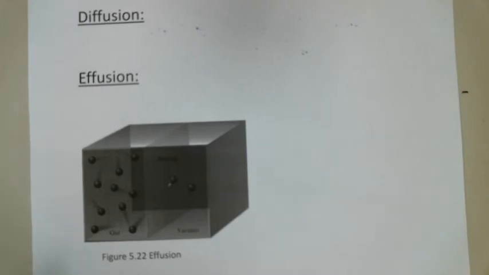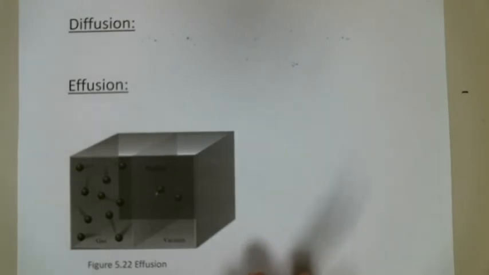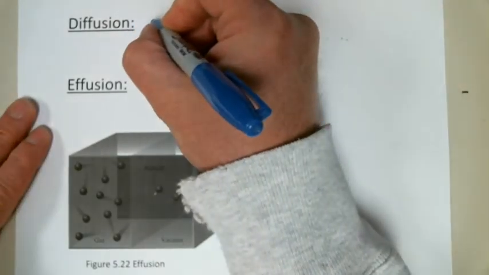Next, definitions. Your book has calculations on this, and we're not going to do any of the calculations. I mentioned that at the start. I don't think they're that worthwhile. But I will do the definitions because they're relatively easy to know. Diffusion is a word that you've heard before, I'm sure. In the context of gases, both of these words are talking about the movement of gas particles. Diffusion just means mixing of gases.